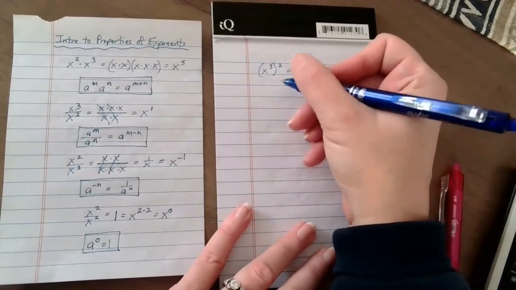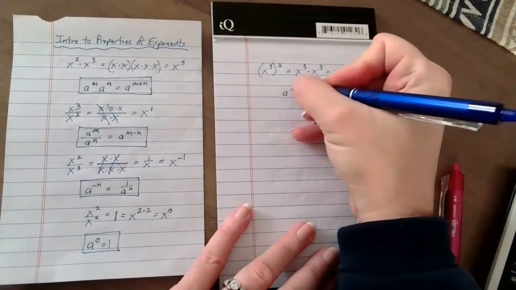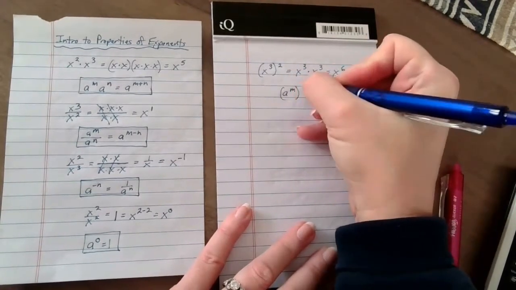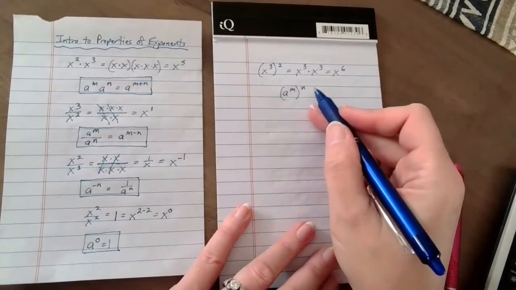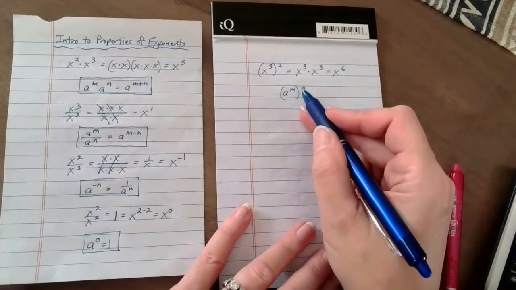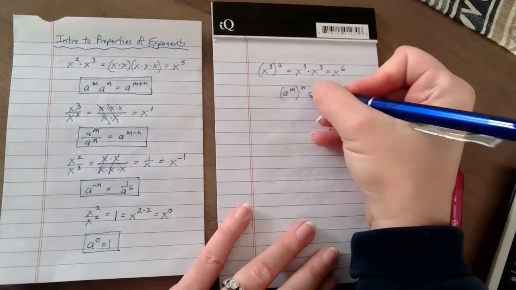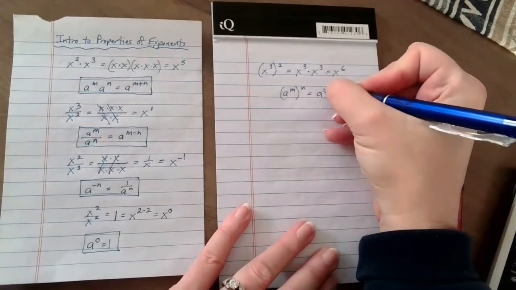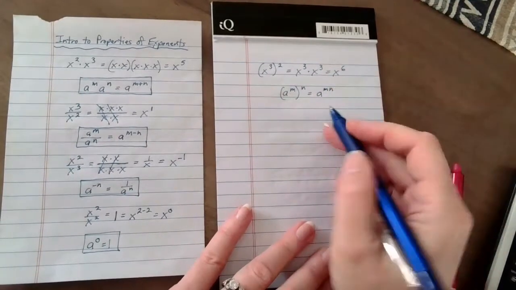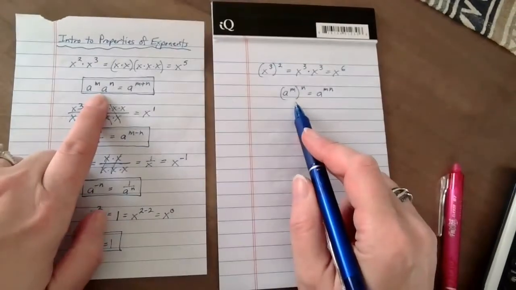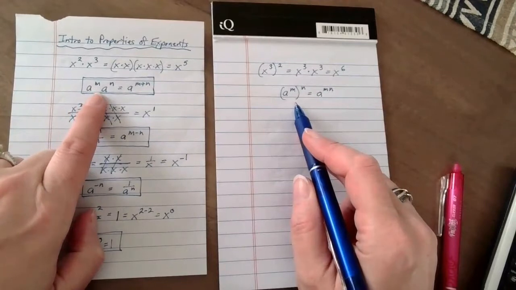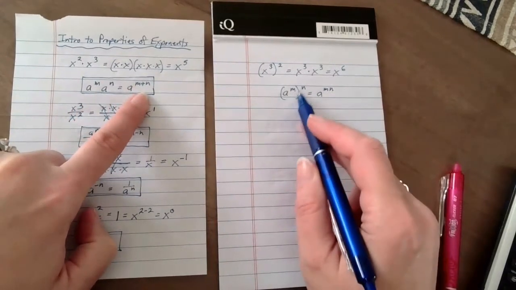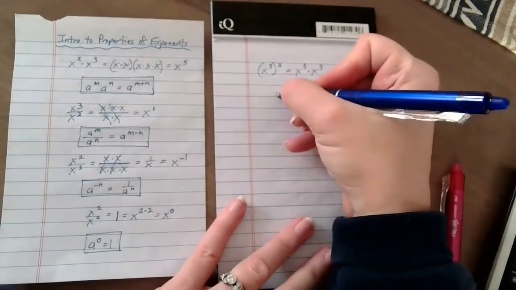So again, our property for this will look like a to the m to the n power, so a power being raised to a power. If a power is being raised to a power, we keep the base the same, but we multiply those exponents, so that is m times n. Please be careful, it is not the same as this one right here. Here we were multiplying, so we added the exponents. This is a power to a power. We are multiplying the exponents.